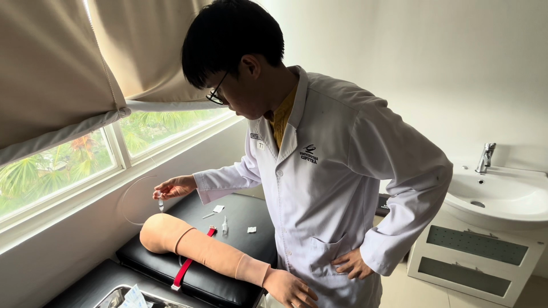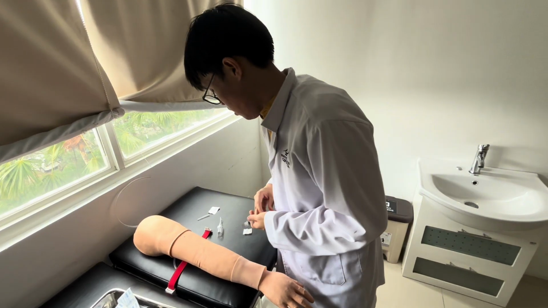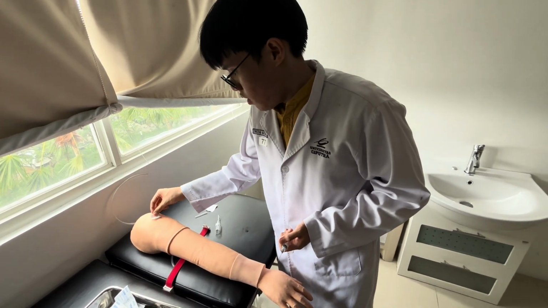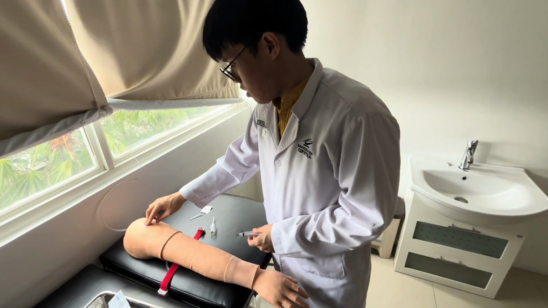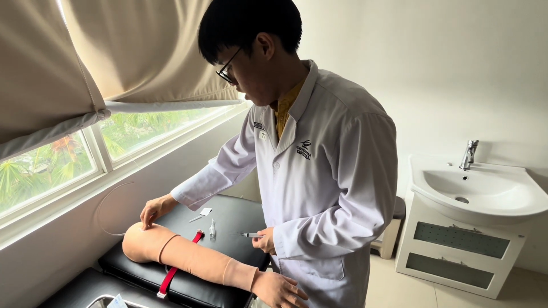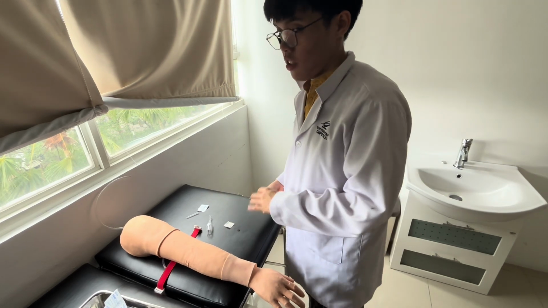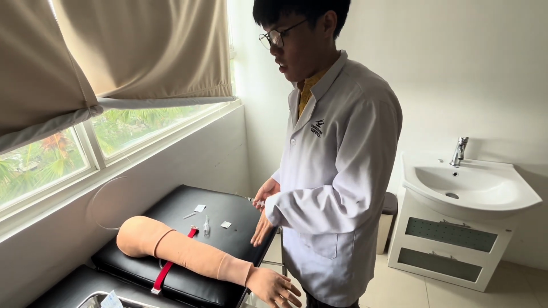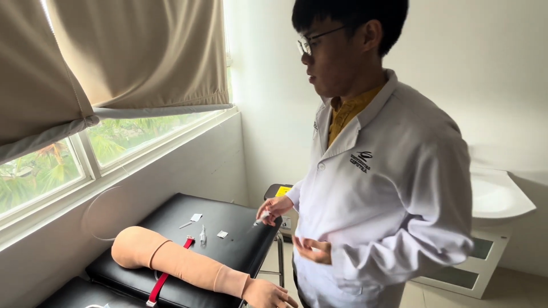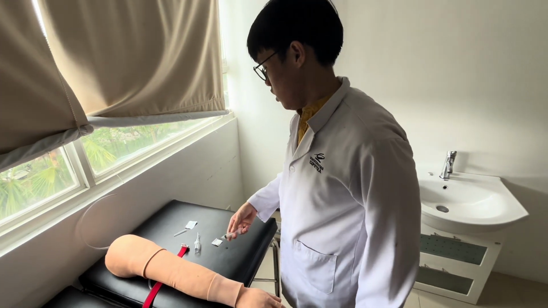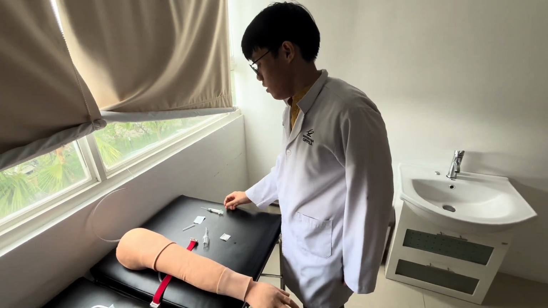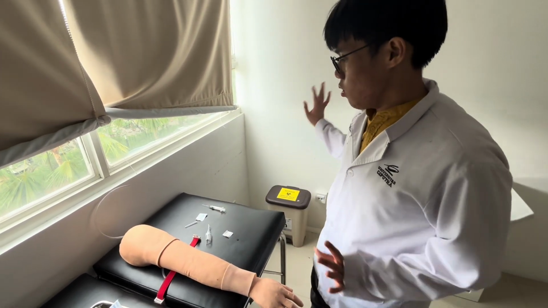And then take it out, and then you apply pressure on the region for a few minutes, and then afterwards it's done. You check the area, if there's any bleeding, any redness, any itchiness, ask the patient. And for the syringe, you throw it in the sterile bin, and then you wash your hands again.